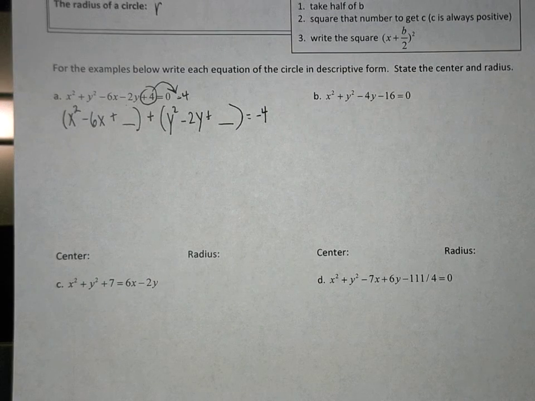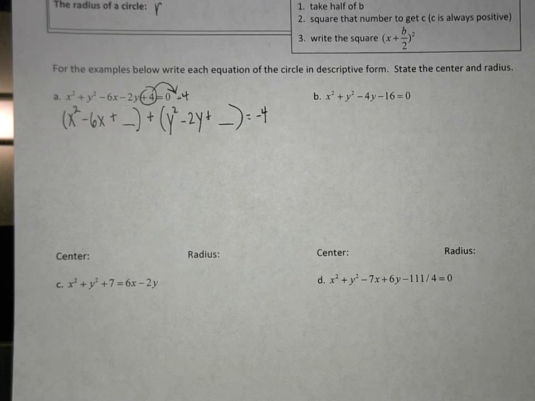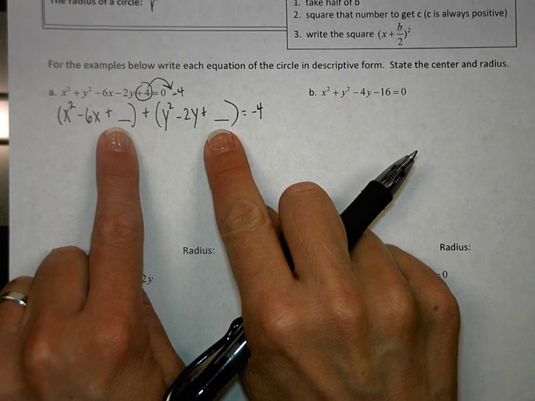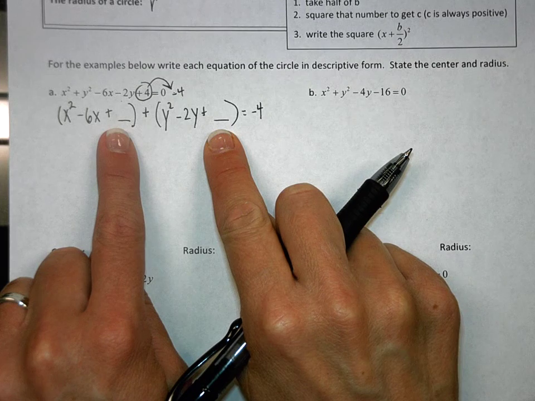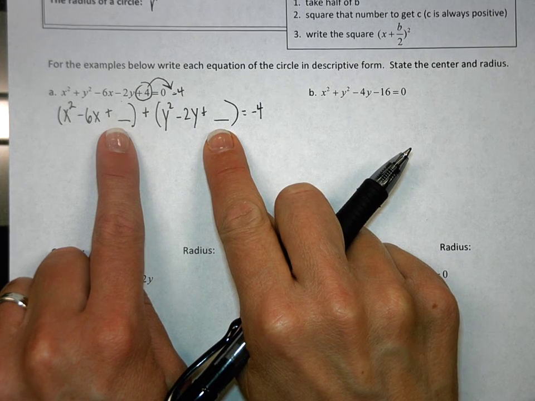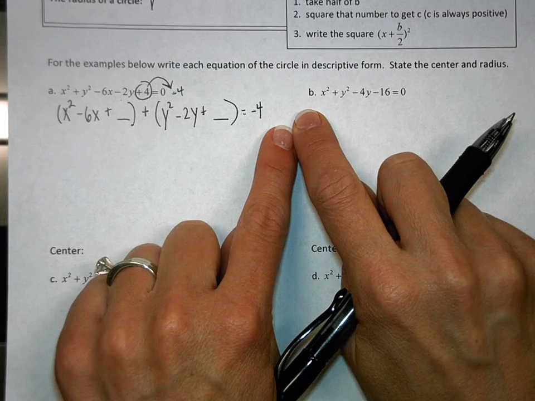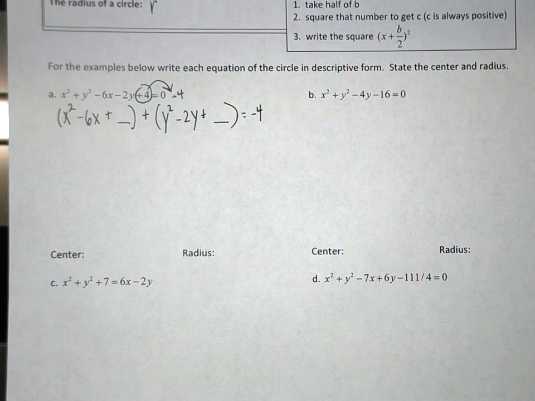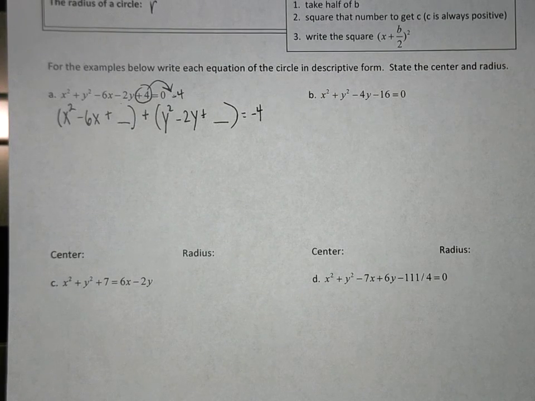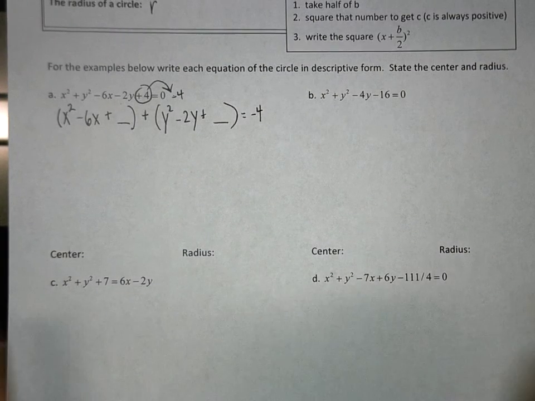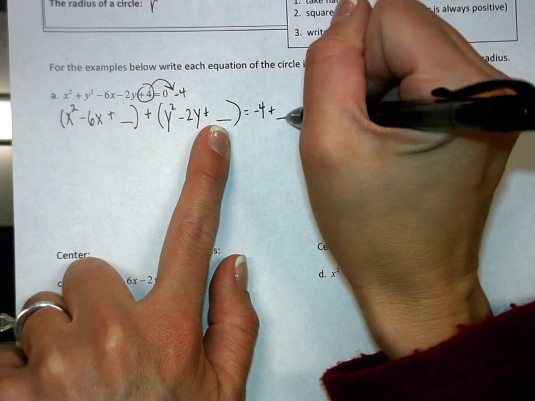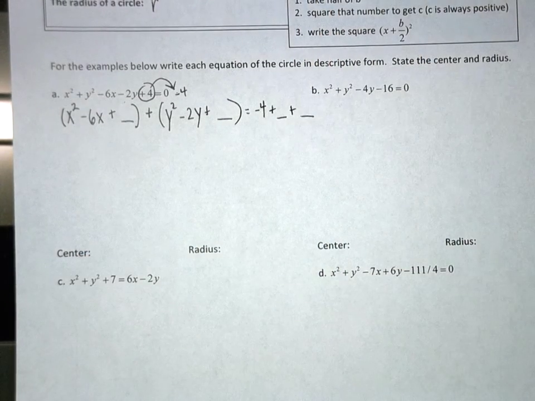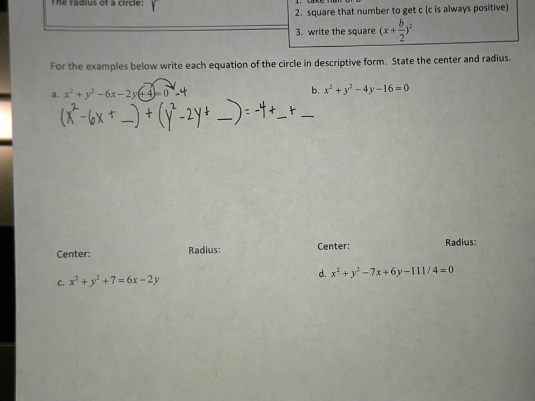And then, as in everything with math, in order to balance things out, if I'm going to add these numbers to this side, I would need to do what? You would need to add the same numbers to the other side. So think about a scale. If you add something to one side of the scale, you have to add the same thing to the other side for it to balance out. So I have to add the same numbers to the other side of the equation in order for it to be balanced.